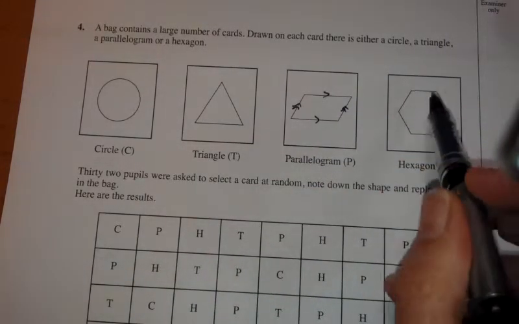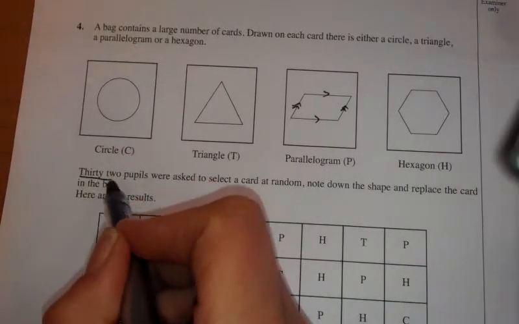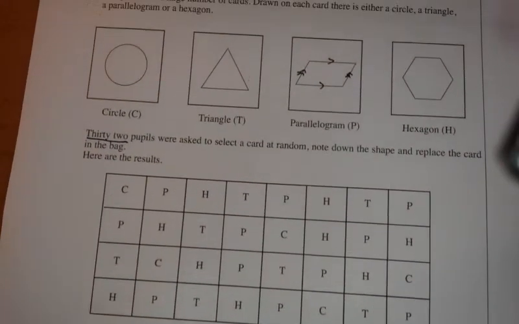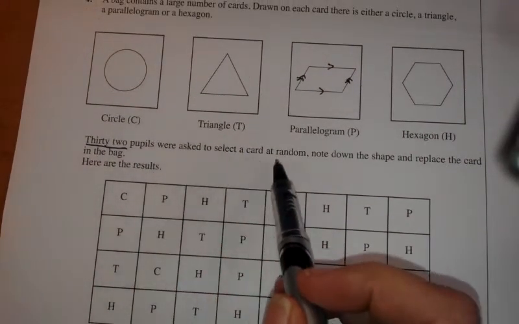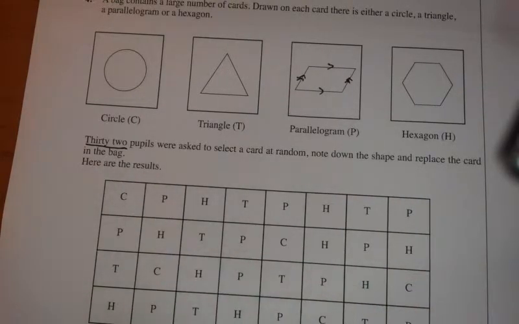And the hexagon is our six-sided shape. 32 pupils, that's key to the question. So if I was doing this, okay, 32, I would underline it. We're asked to select a card at random, note down the shape and replace the card. Here are the results. Using the centimetre square grid on the opposite page, draw a bar chart of the given data. Now before you do that, it might be a good idea to tally things off.